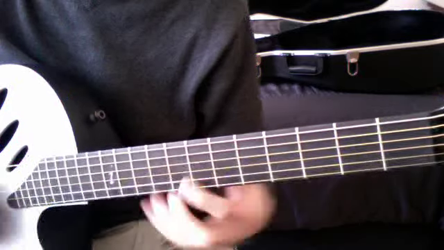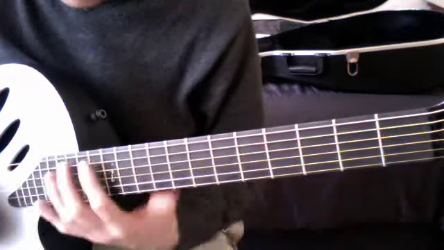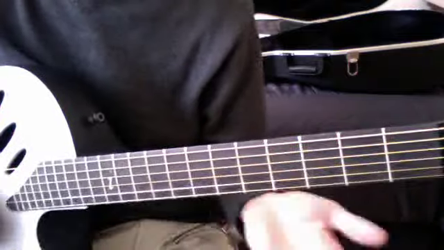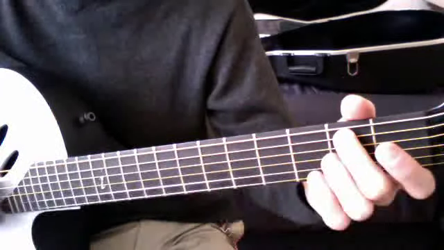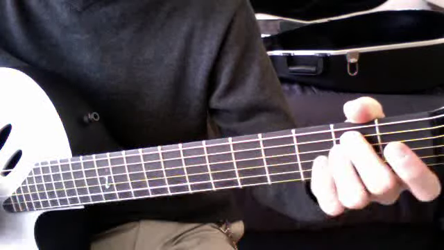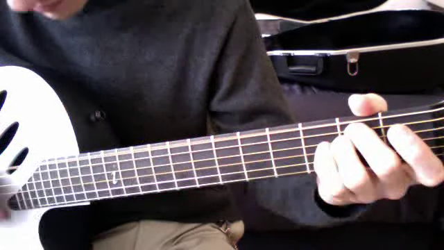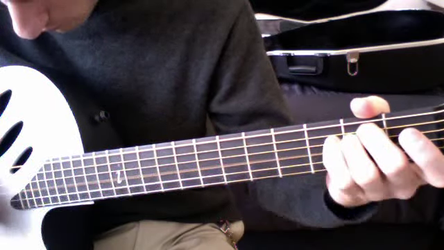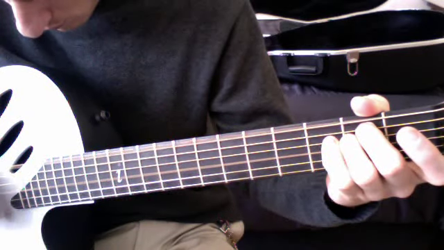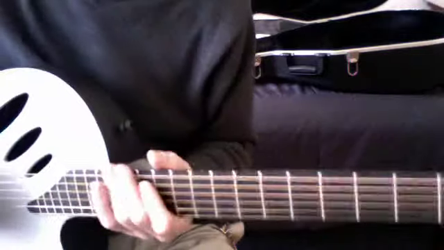There's E minor chords all throughout this neck, because the only notes you need for an E minor chord are E, B, and then G. So that's the same ones I have here.